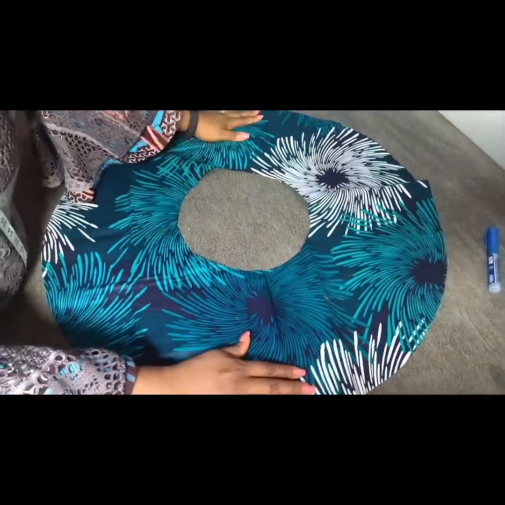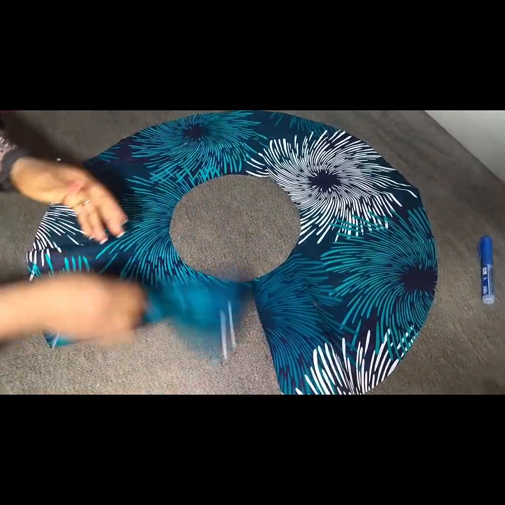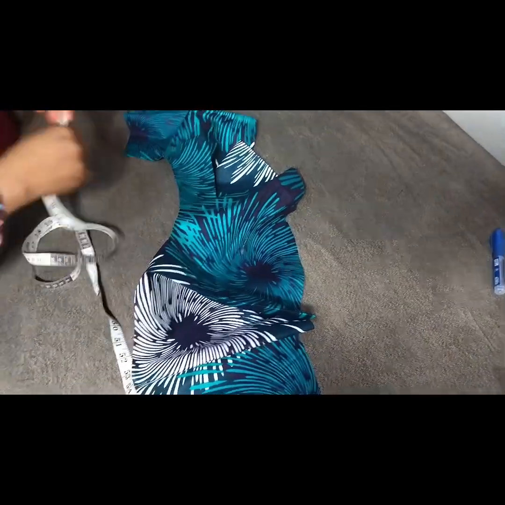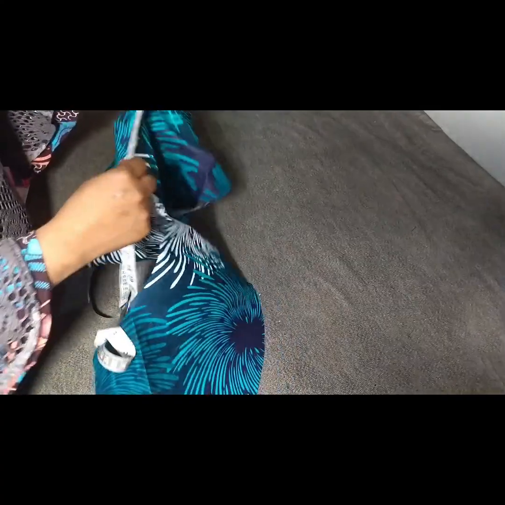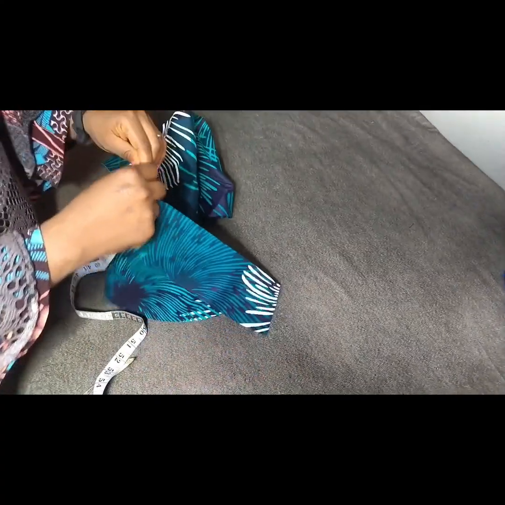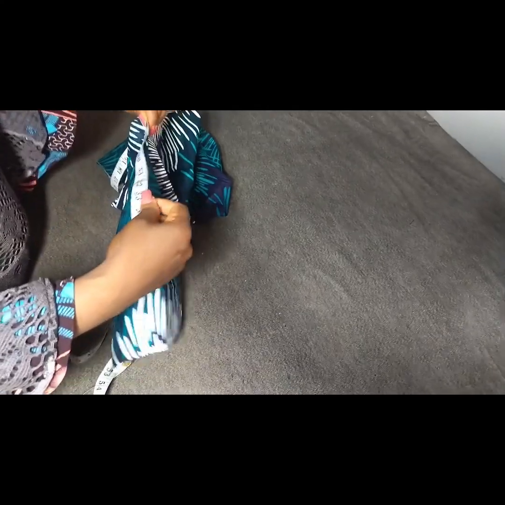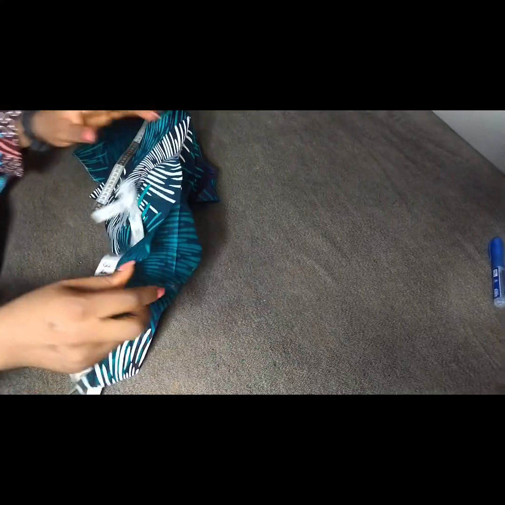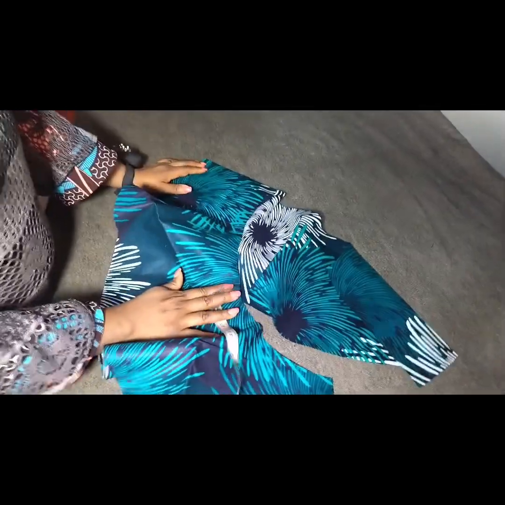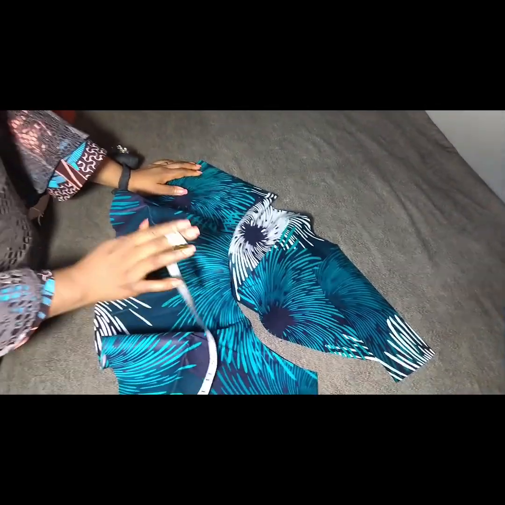Remember that when we were drafting, we didn't add anything for our zip allowance. This is because using the 6.28 formula gives you your zip allowance automatically. So this is me taking my measurement. Can you see? Now I have a total of almost 35 inches. I remember that the waist circumference divided by 6.28 was 32 inches. So this gives you your zip allowance.